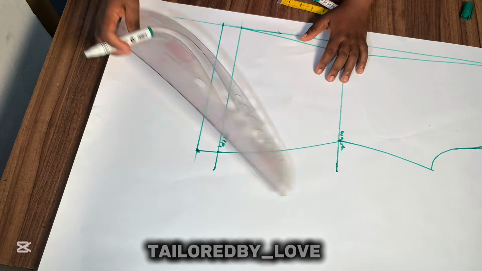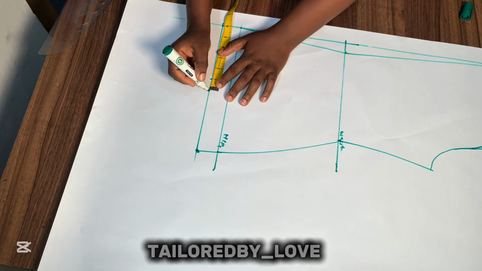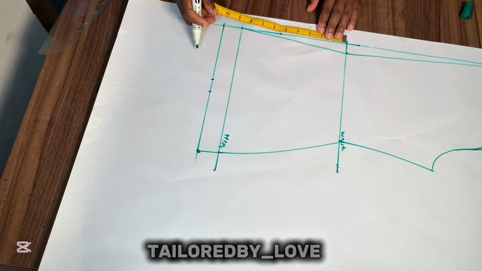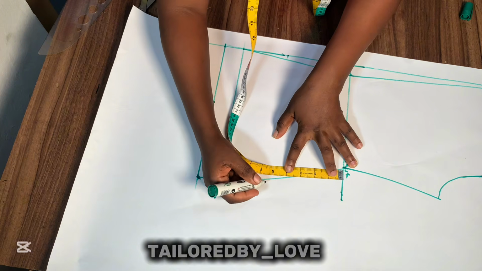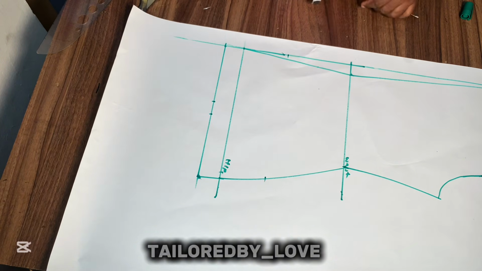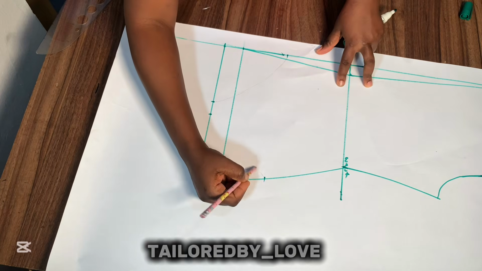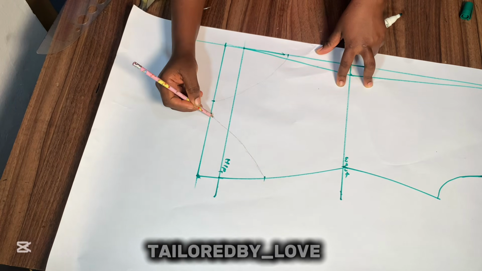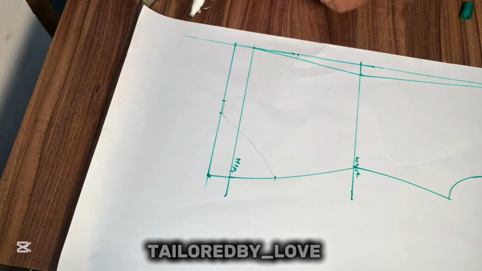Then from the center back inward I'll mark 5 inches, and I'll mark 1 inch as well. At the center back I'll mark 5 inches. From the waist at the side back I'll mark 5.5 inches, okay. So I'm just going to be connecting the lines just like so with a curve, and I'll use my marker to highlight it.